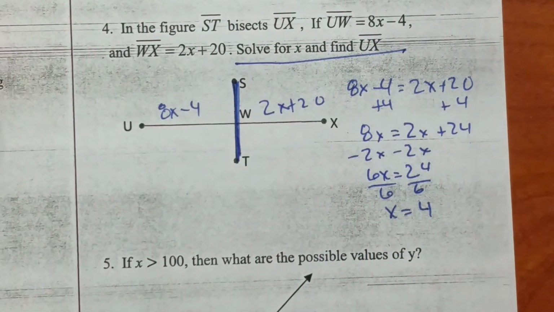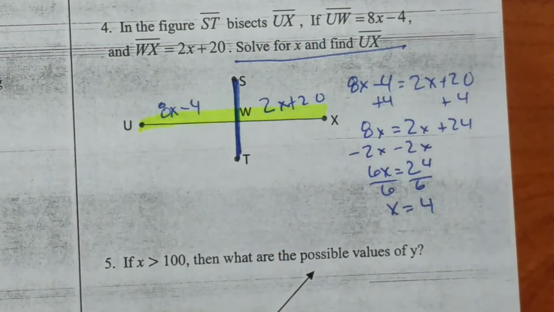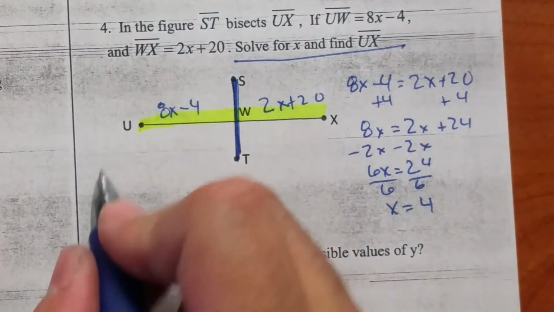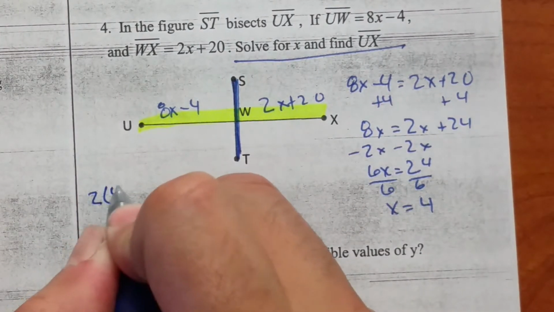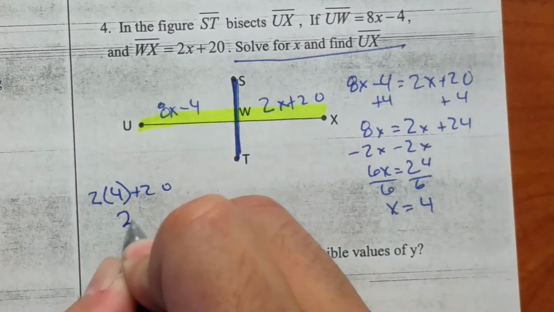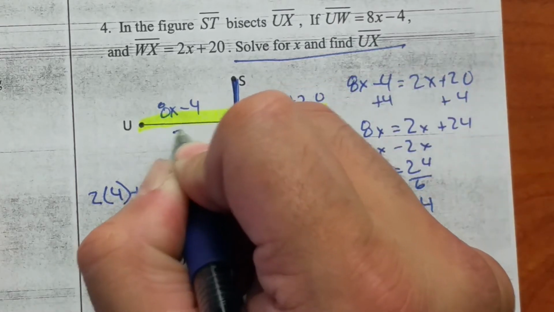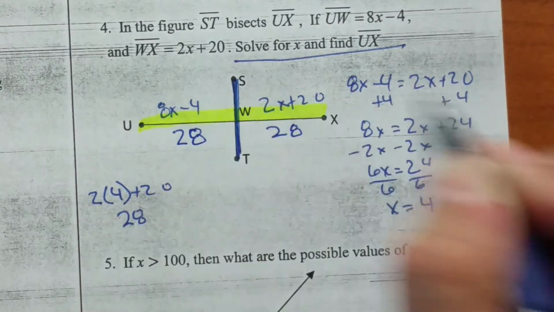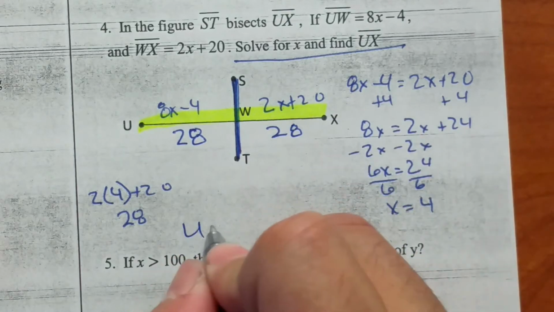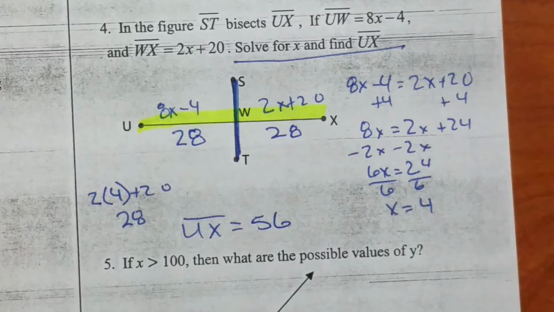Now, go back to the question. Solve for x and UX. So UX is all of that right there, so I need to plug in. It's going to be 2 times 4 plus 20, so I'm plugging into that one. That gives me 28, so this piece is 28. Since they're equal, this piece is also 28. So all of it together, UX is 56.